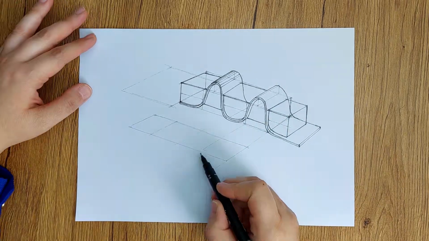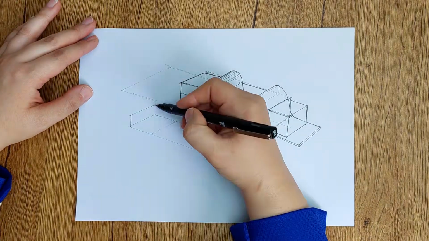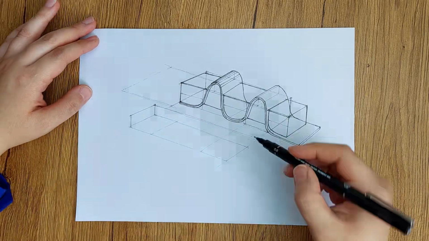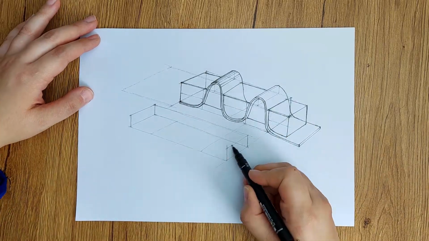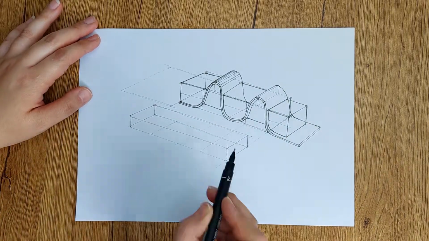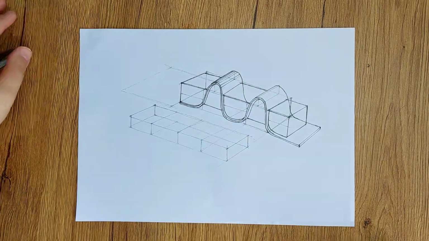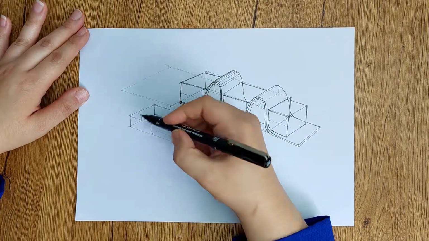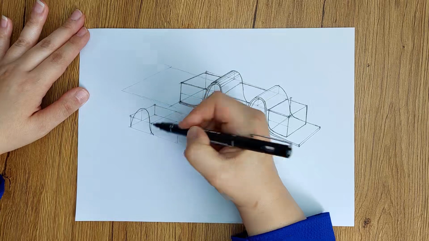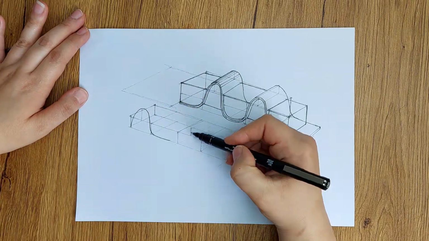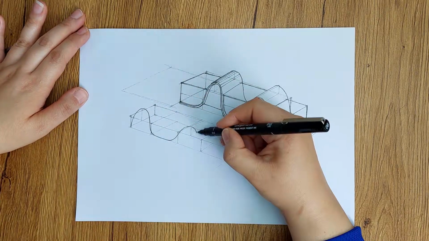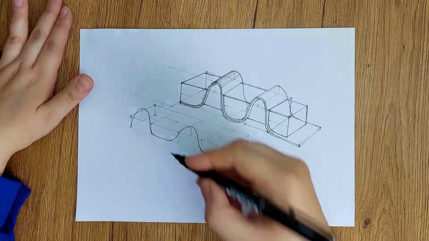Now the second form, same, I extrude the plan, the rectangle, to have a cube. I divide it into 4 and I repeat drawing curves enclosed within this cube.